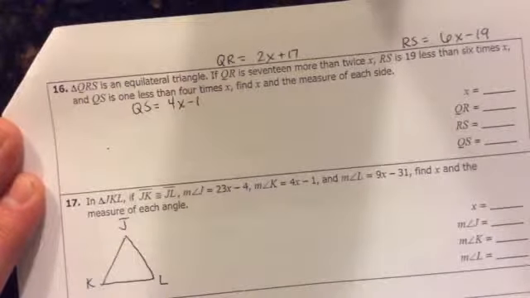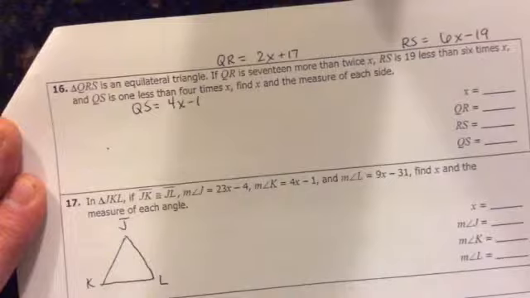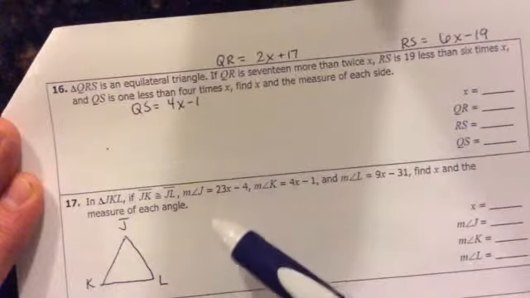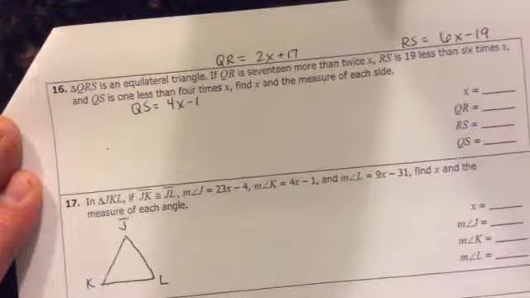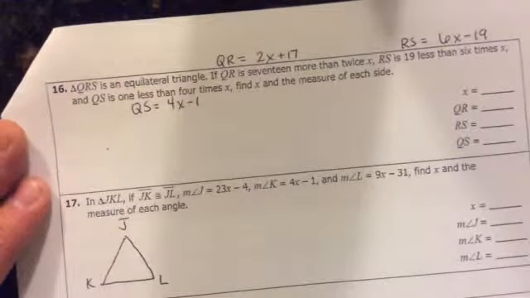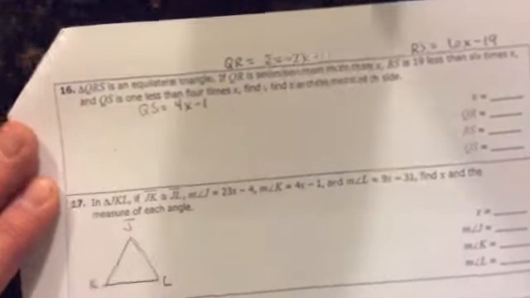In the last page of our study guide review, we're going to be dealing more with algebra related to equilateral and isosceles triangles, and the last part of our study guide deals with congruent triangles, rules to prove them congruent, and writing congruent statements, and the like. So let's look at number 16.